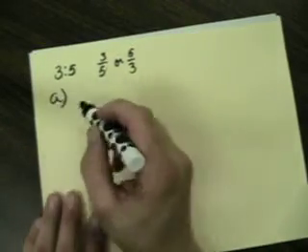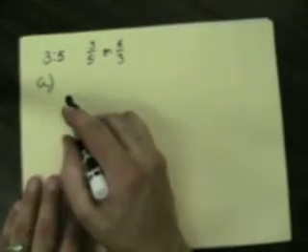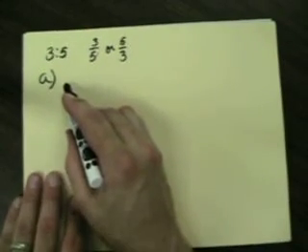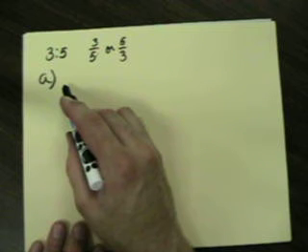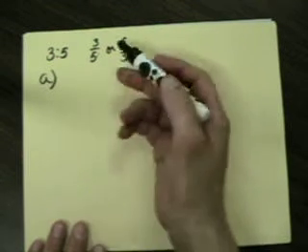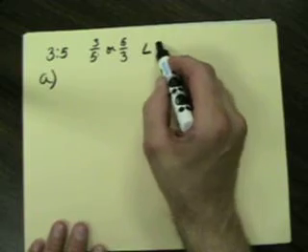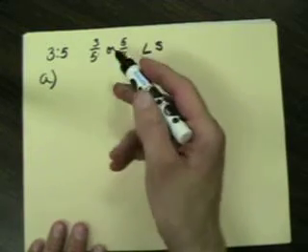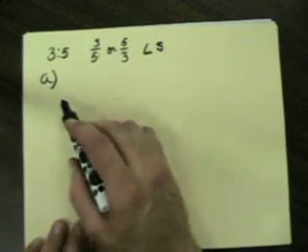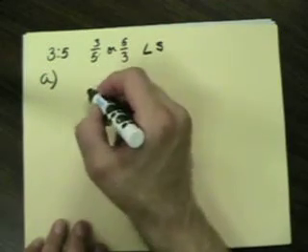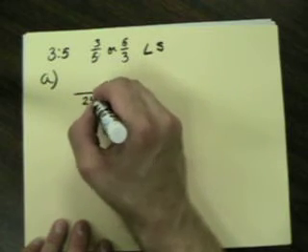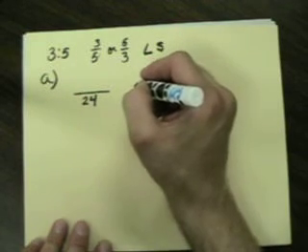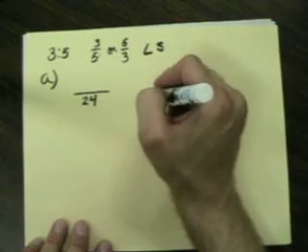Problem A. If the edge of the larger prism is 24 units, find the length of the corresponding edge of the smaller. I just want to point out that this has to be a linear scale factor because they didn't give us an area. They just said this is the ratio of similarity. So we have a larger prism, and its edge is 24. The corresponding length of the smaller prism is what we want to know.